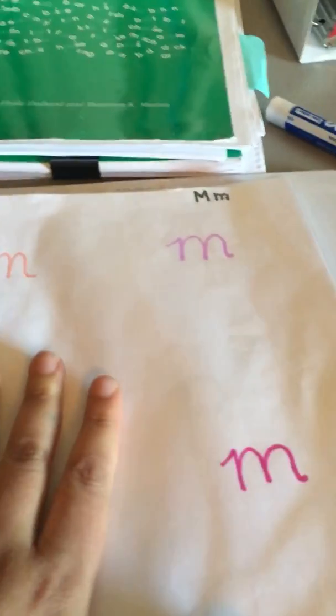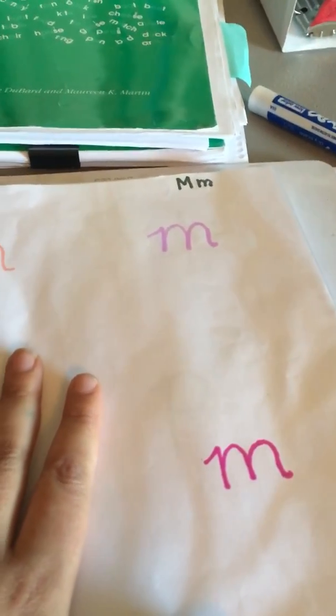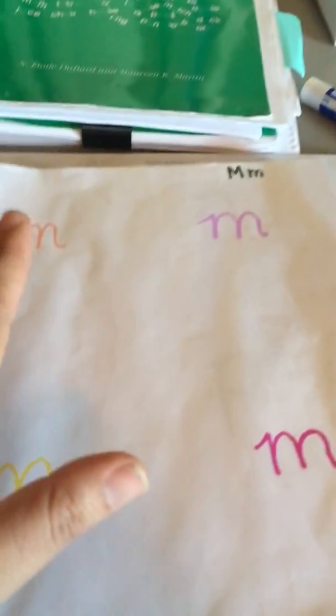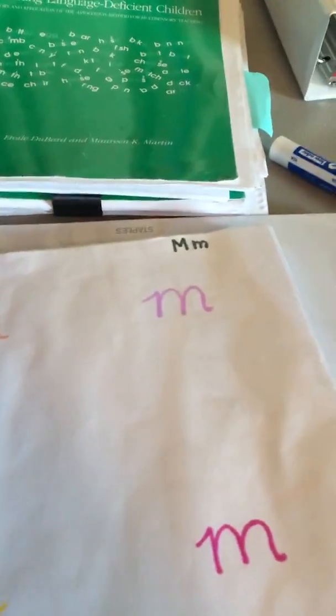So, as you can see, Anna's got a ton of pages here. She didn't start out with all these pages. She started out one page at a time, and I just added more pages as I saw fit. So how it would look on your first day would be something like this. Depending on your student, depending on what they can do, everyone's going to be different.